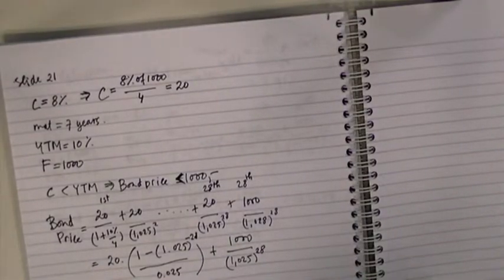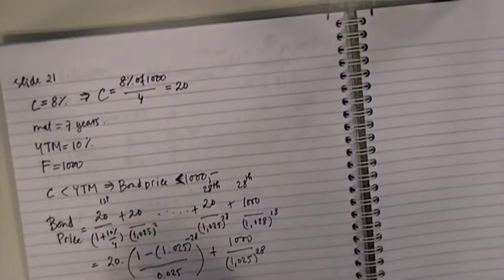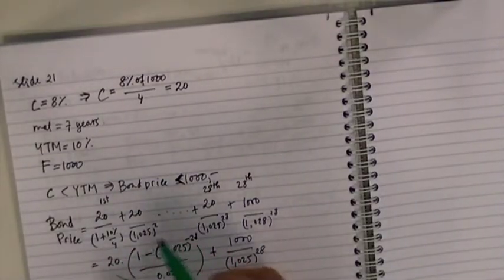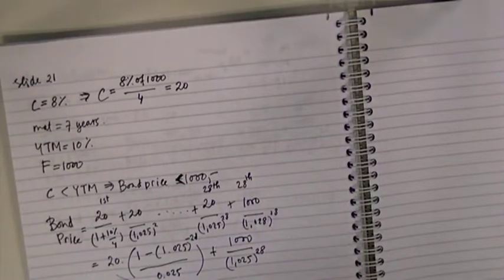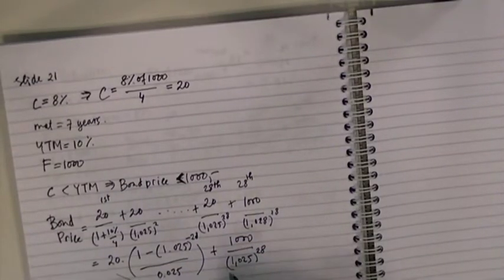This is how we come up with the bond price. This piece here refers to the whole string, those 28 times I get 20 discounted, and this is just the face value discounted, which I get back in year 7.